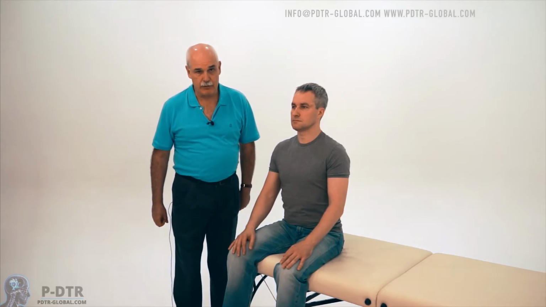In PDTR, we have many tools to find the weak muscle and to find where the dysfunction or the problem comes from. One simple option, once we find a weak muscle, is to compress different areas to see if this compression improves the weakness of the muscles, because compression decreases the signal of dysfunctional nociceptors.